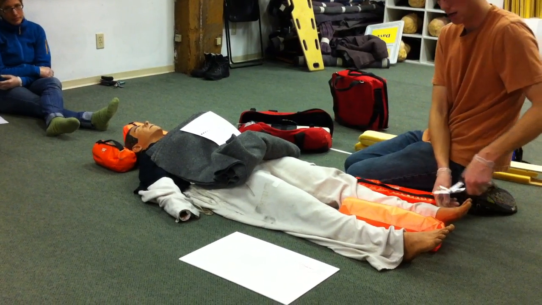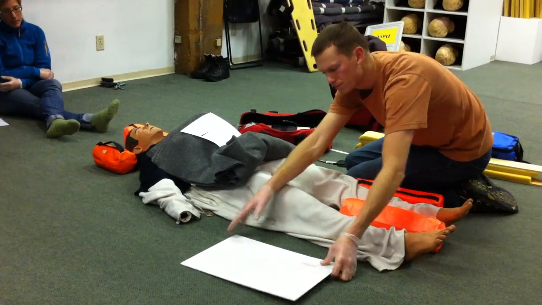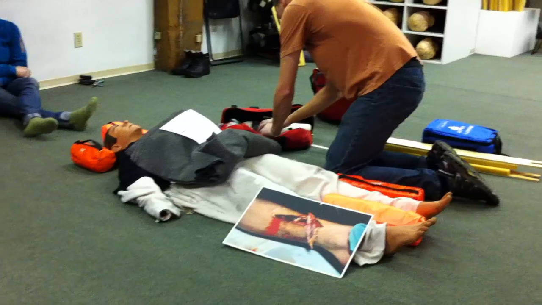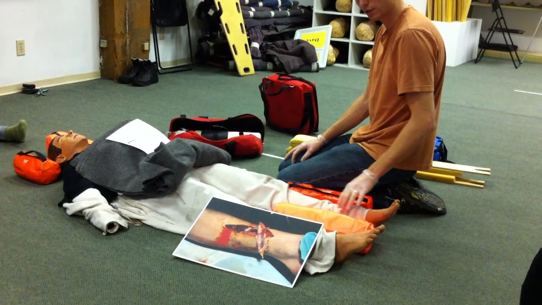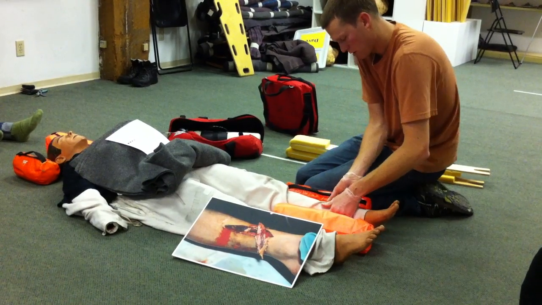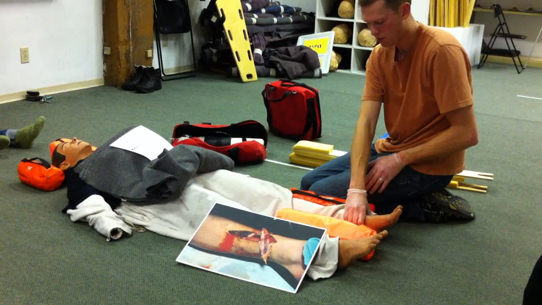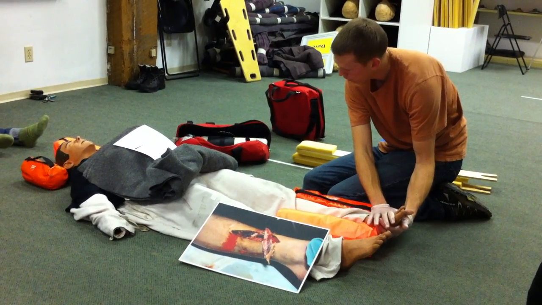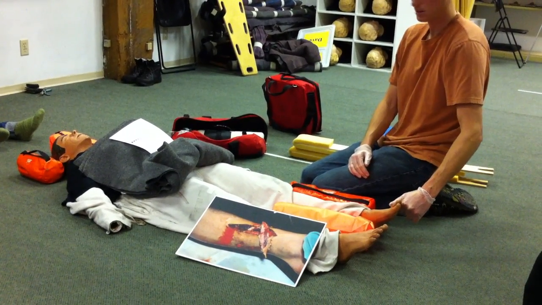All right, Crash, I'm just going to cut the pants here and take a peek at it. So we expose, and then we get this. We've got an obvious compound fracture to the anterior surface of the leg. All right, Crash, I'm just going to check down a little bit lower here and see what I find. Radial pulse is present. Can you wiggle those toes for me? He can. And when I ask him which one I touch, he tells me it's the pinky.